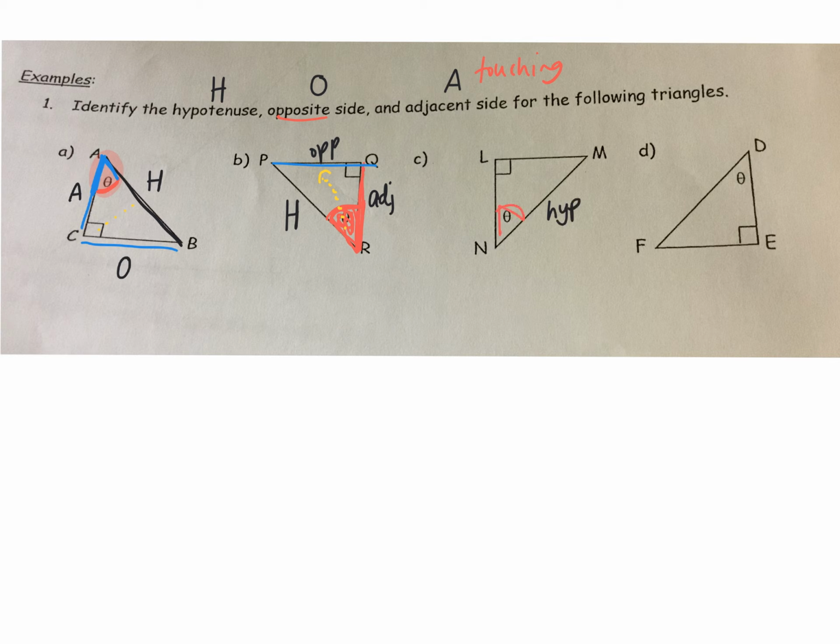In reference to this angle, which side is opposite? Good. Its opposite is LM, and which one's adjacent? Obviously then LN. FD is the hypotenuse, everyone agrees. It's across from the right angle. Now in reference to angle D, what can you tell me?